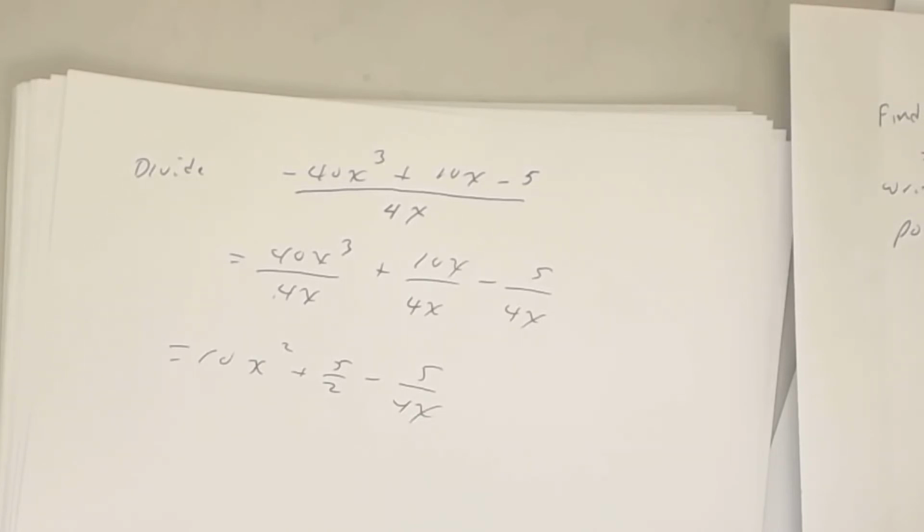Now, in terms of the word problems, you remember we did some word problems where we talked about complementary and supplementary. Complementary are two angles whose sum is what? That's supplementary. Complementary, two angles whose sum is 90. Supplementary, two angles whose sum is 180.